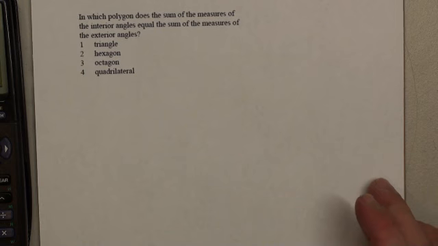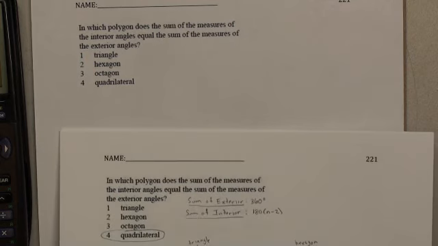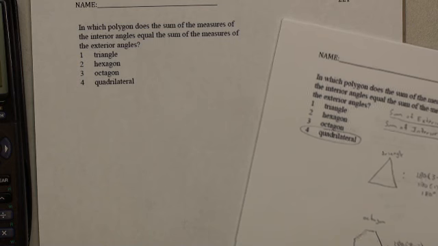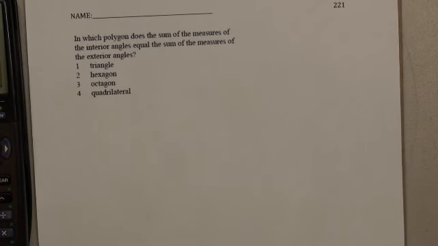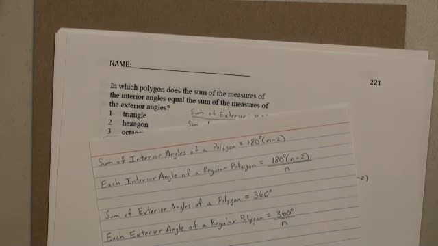In which polygon does the sum of the measures of the interior angles equal the sum of the measures of the exterior angles? Yikes. We did this problem already. They asked it again. This time it's the same exact problem. Oh wait, that is a different sheet. I think we just finished then. 21, 22, 23, 24, 25, 26, 27, 28, and 29, yes. That is the end of this lesson.